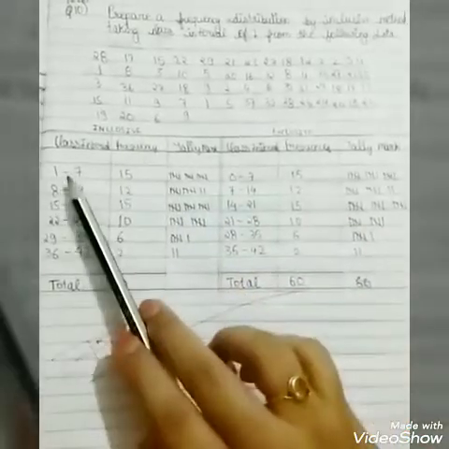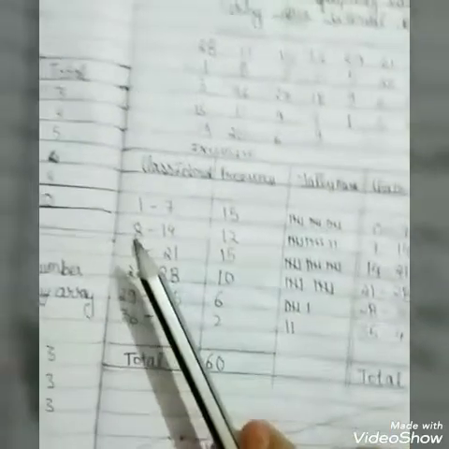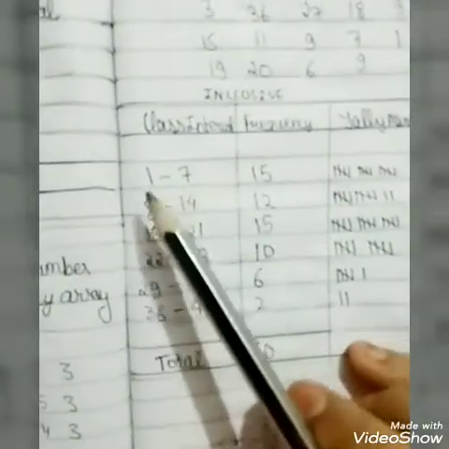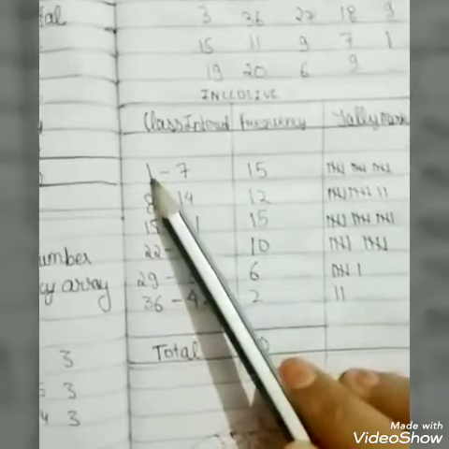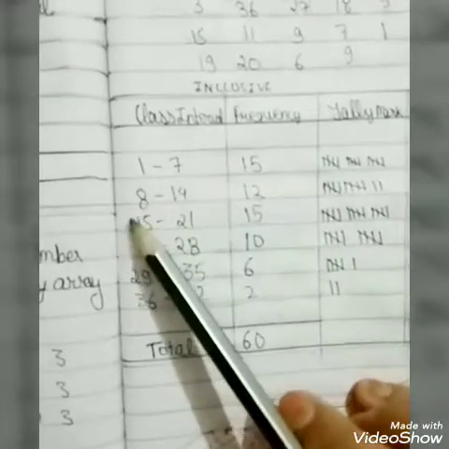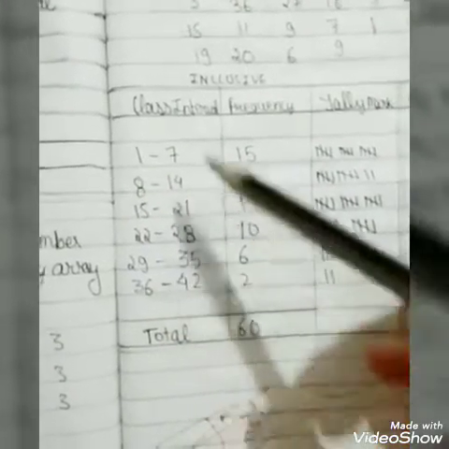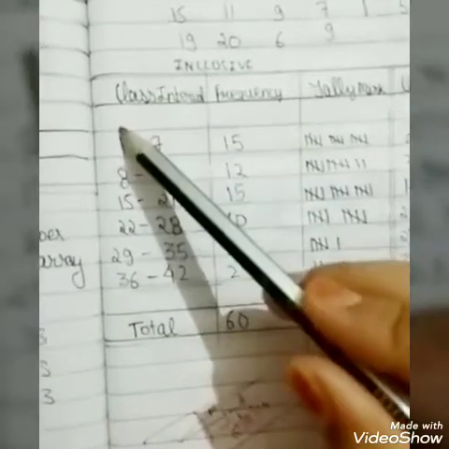In the inclusive way, suppose we have to start from the number 1, so 1 to 7 and then 8 to 14. So the class interval has a gap of 7.